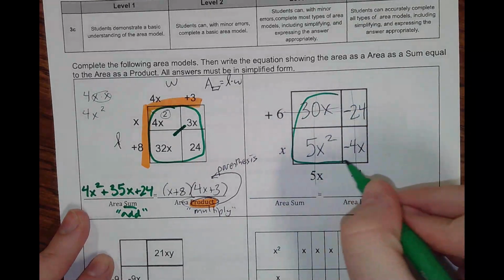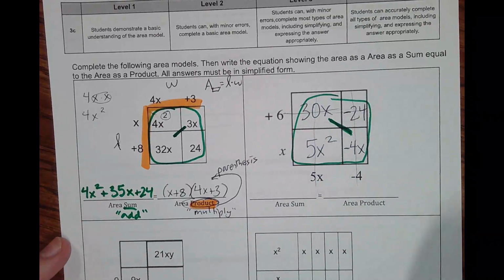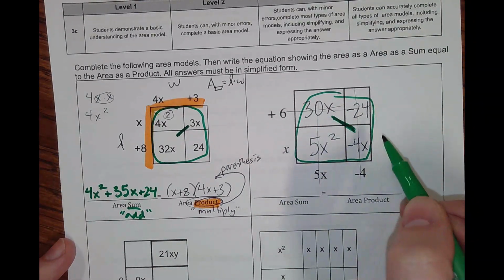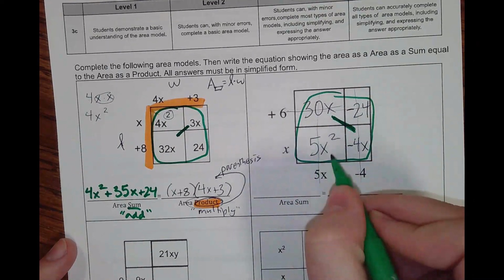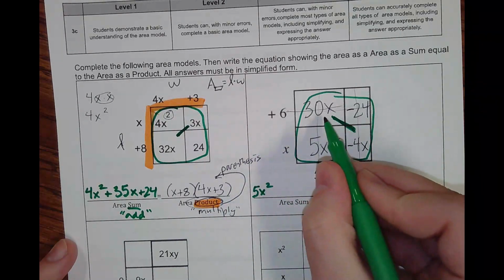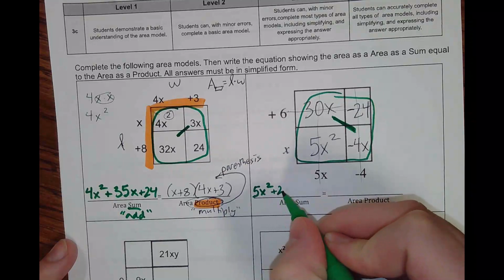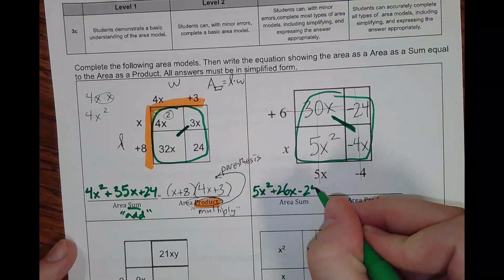Now I'm going to go ahead and carefully add these, remembering that there is going to be some like terms typically on the diagonal. 30 apples and -4 apples, right? 30x and -4x. So I have to add those. Just remember to put the highest power first. So 5x squared, 30 apples minus 4 apples. It's 26 apples. Minus 24.